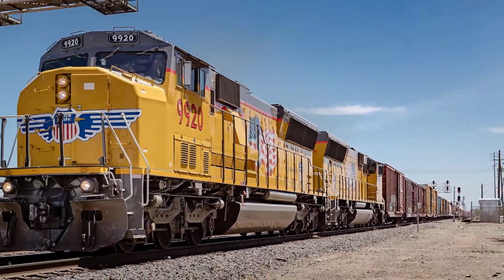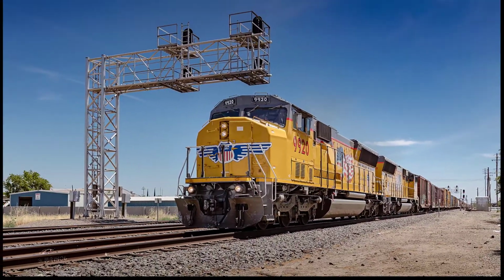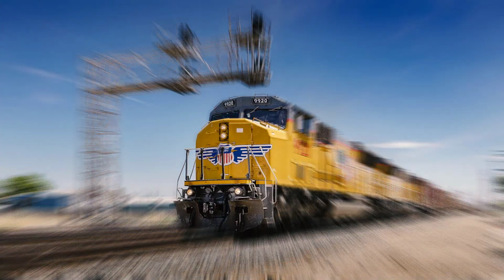In this Photoshop tutorial, I'll show you how to create extreme speed effect by using radial blur filter.